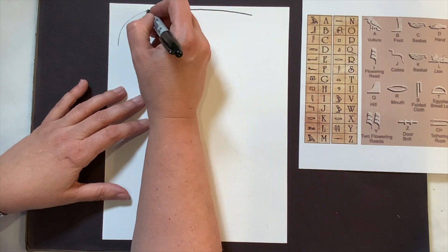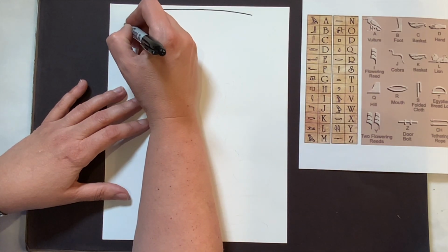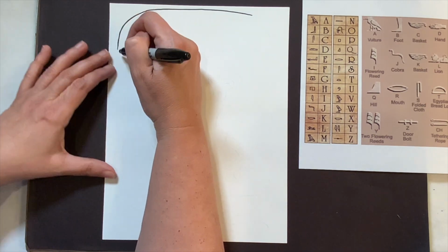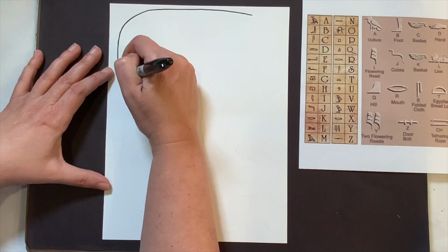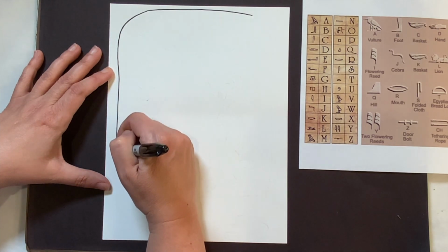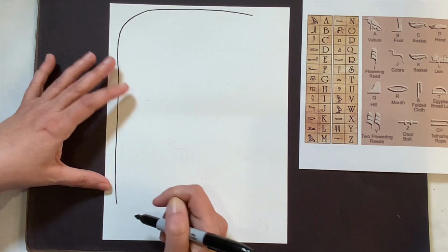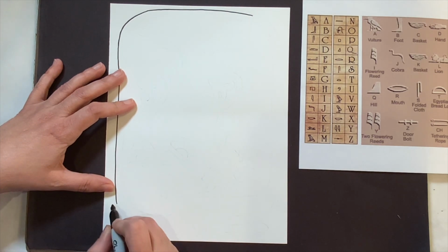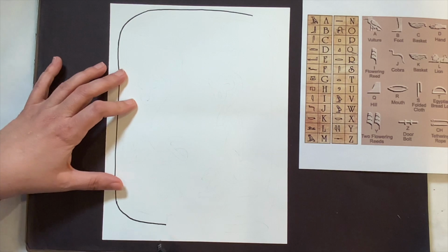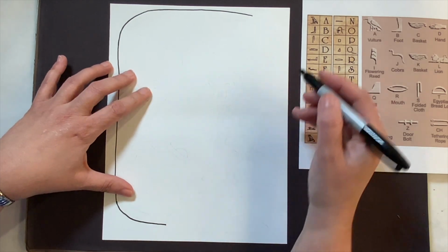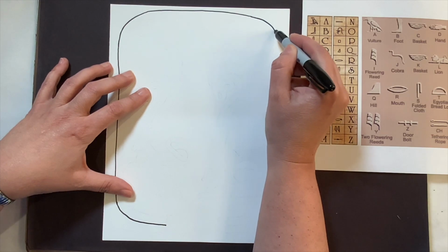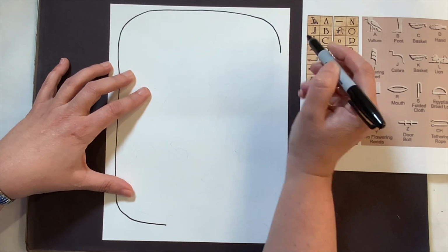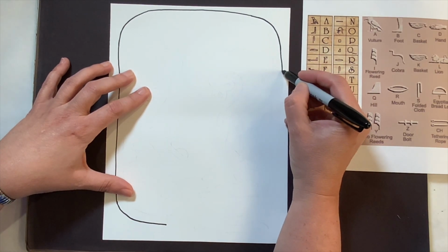All right, so we're going to go ahead and do our curve by the corners. Curve by the corners, and this is our straight line. And when you get to the corner, you're going to do a curve by the corner. And let me come from this side here. Here's my curve by the corner. And I'm going to do a straight line.